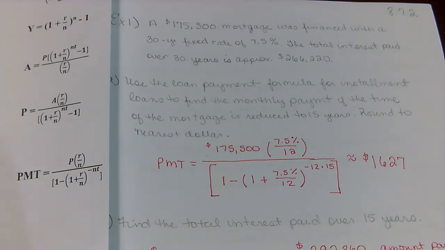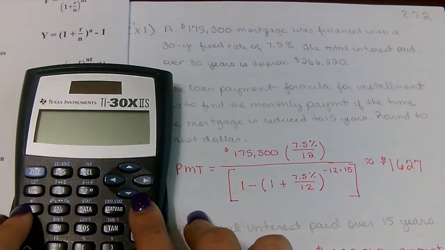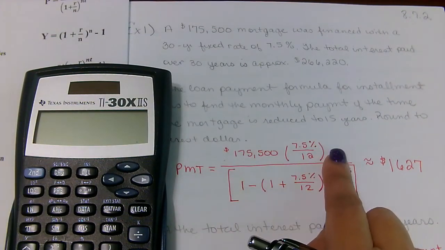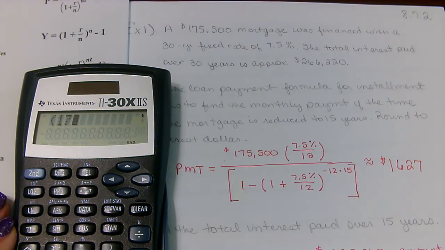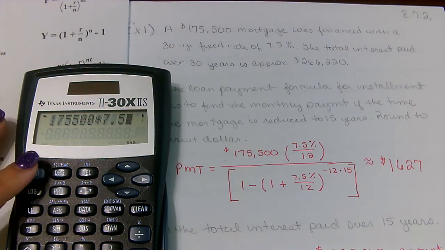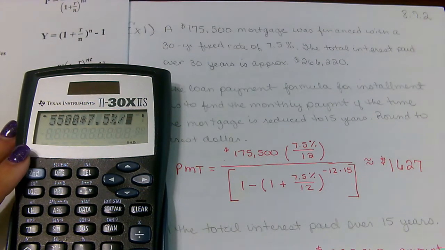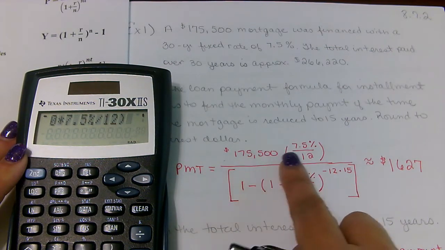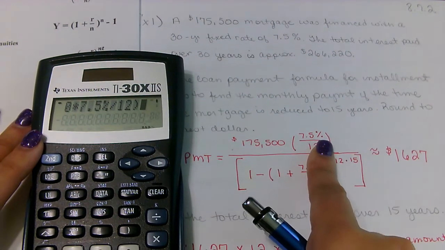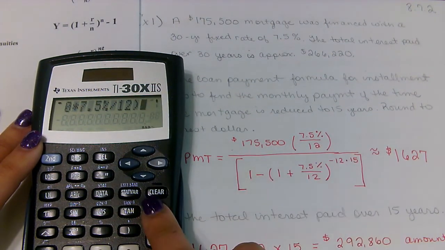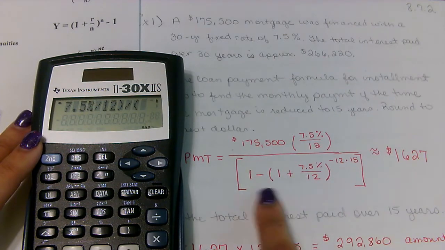Let's go ahead and plug this into the calculator. Remember, when we're doing this all together, you want to include one parentheses for the numerator. 175,500 times 7.5% divided by 12. Again, since there are no addition and subtraction, we can put this all in just using one set of parentheses. I'm going to go ahead and divide it and open a new set for the denominator.